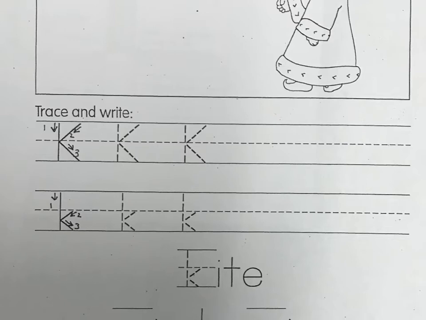I see a king in that picture. So they're showing me here how to start. We're going to start at the top line. We're going to go down, pick up your pencil. This diagonal comes in and stops at the midline, and this diagonal goes down from the midline. So make sure you start at the top, go straight down, pick up your pencil, diagonal into the midline, diagonal out from the midline. Make sure that those capital K's are in between the top line and the base line.